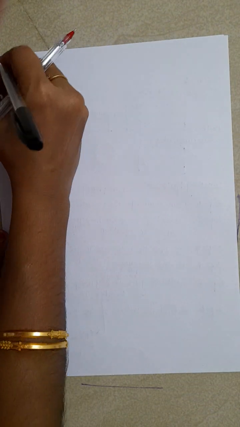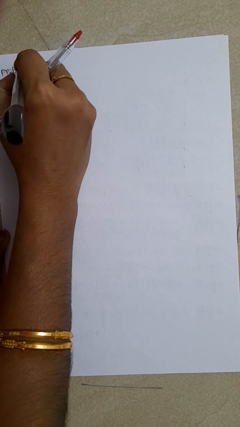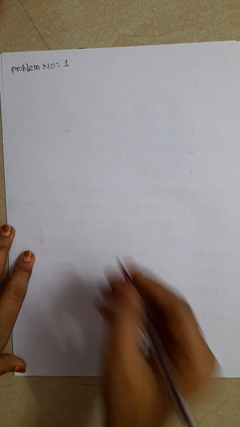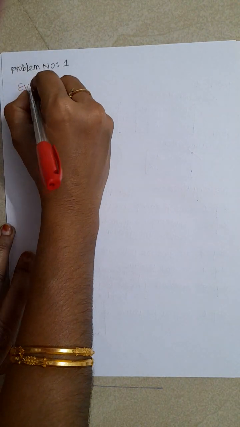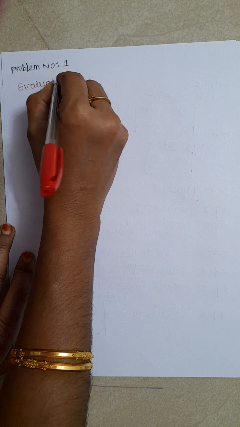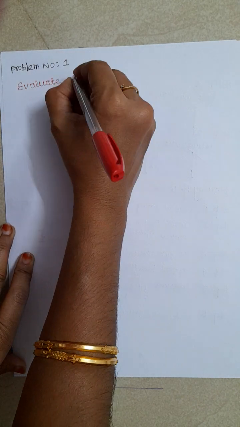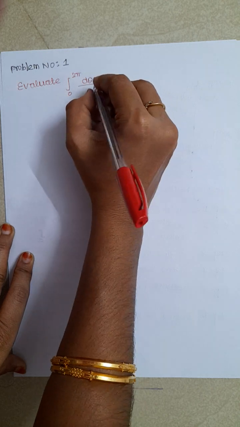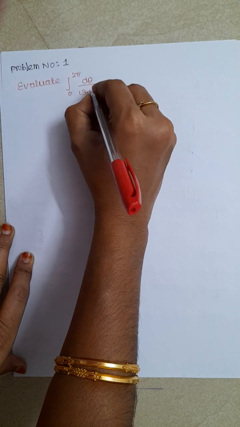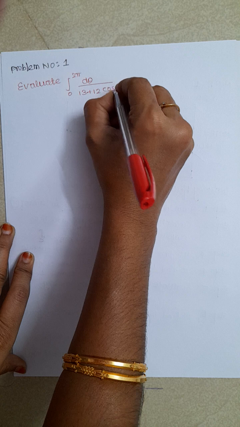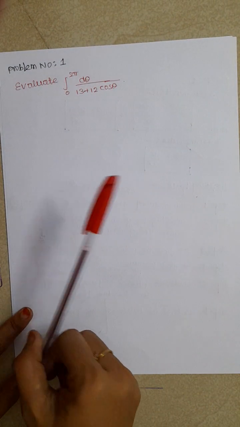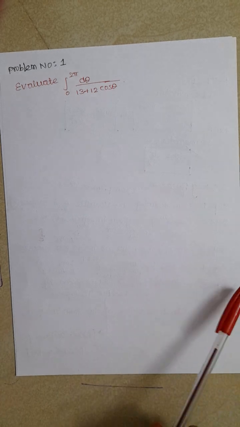Evaluate the integral from 0 to 2 pi of d theta divided by 13 plus 12 cos theta. Okay. You can solve this problem by using the working rule.